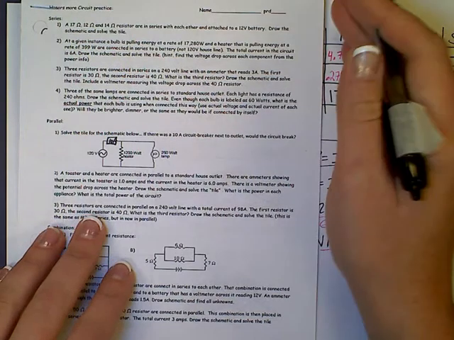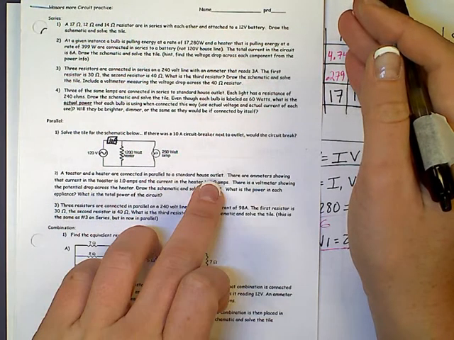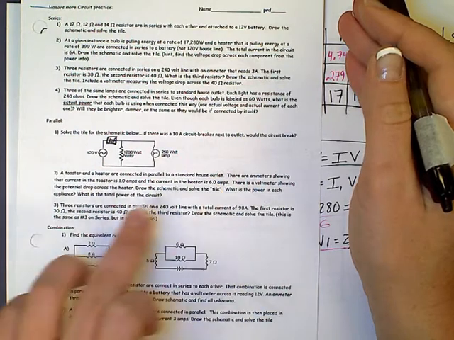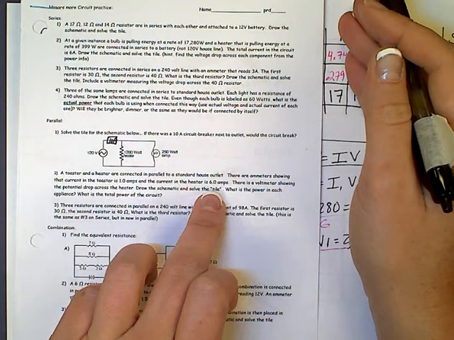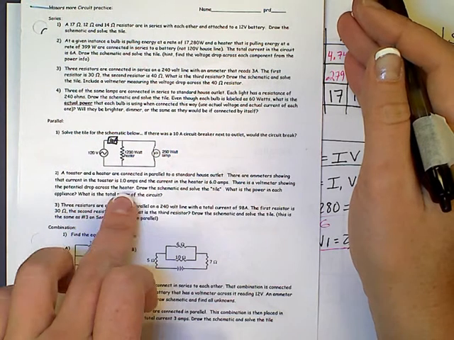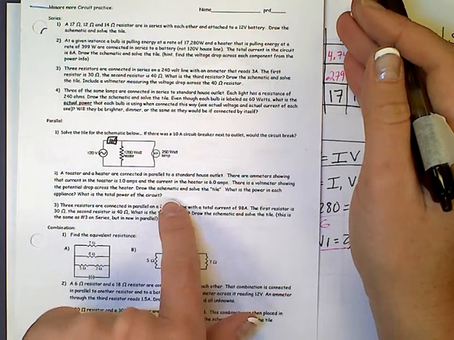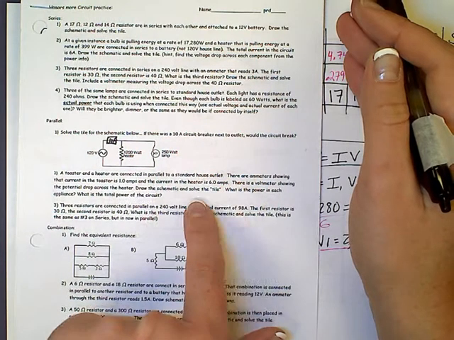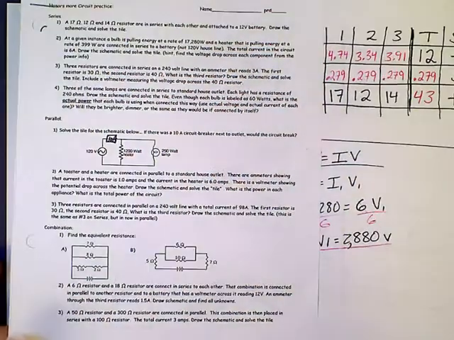Alright, on the same more practice, we're going to do parallel number 2. It says that a toaster and a heater are connected in parallel to a standard house outlet. There's an ammeter showing the current in the toaster is 1 amp and an ammeter showing the current in the heater is 6 amps. There's a voltmeter showing the potential drop across the heater, but it doesn't tell us what it is yet. Draw the schematic with both those meters and then solve the tile for the unknowns and tell me what the power in each appliance is and the total power of the circuit.